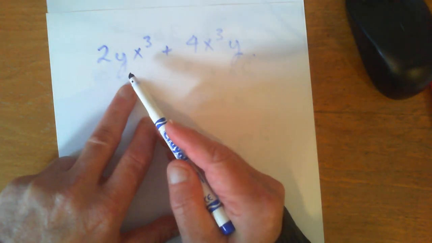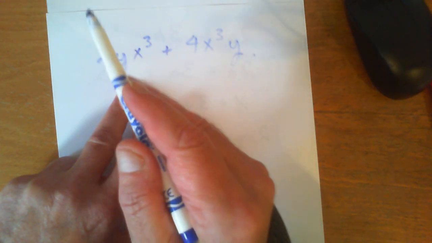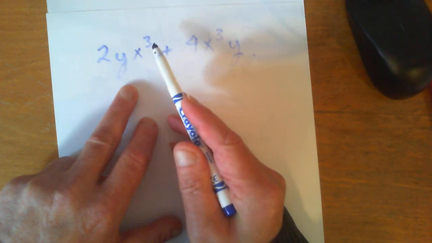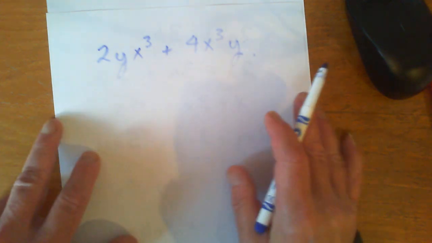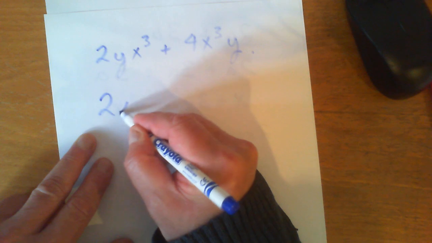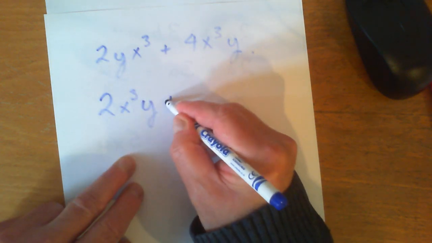But that doesn't make any difference. Just as 2 times 3 equals 3 times 2, y times x cubed equals x cubed times y. So you can add them together. I'll write them out in a modified form before I do that, just to make it clearer.